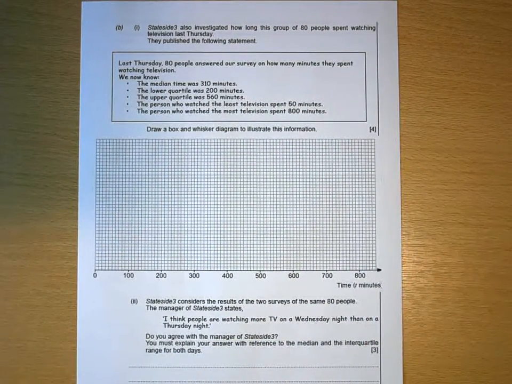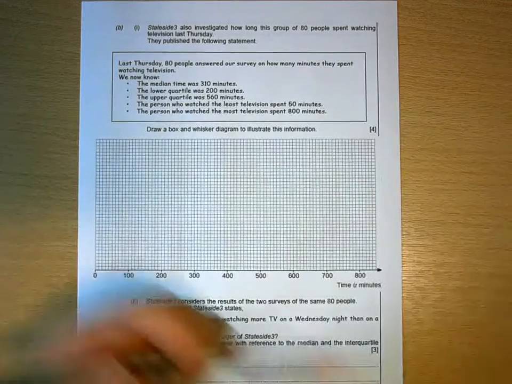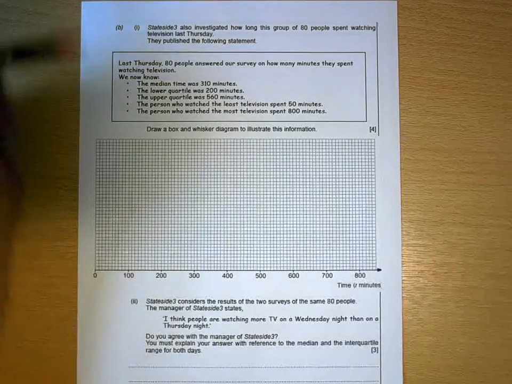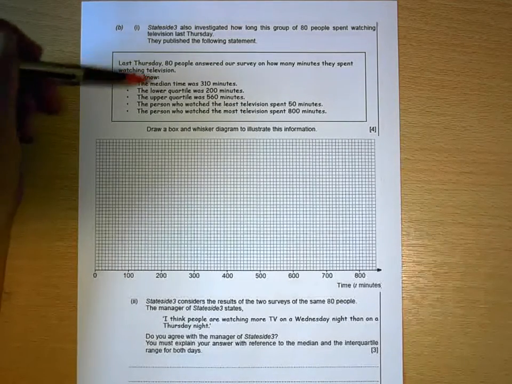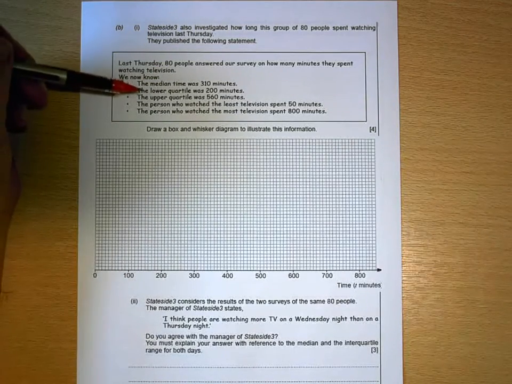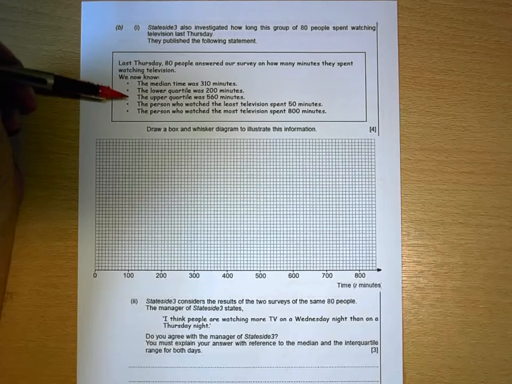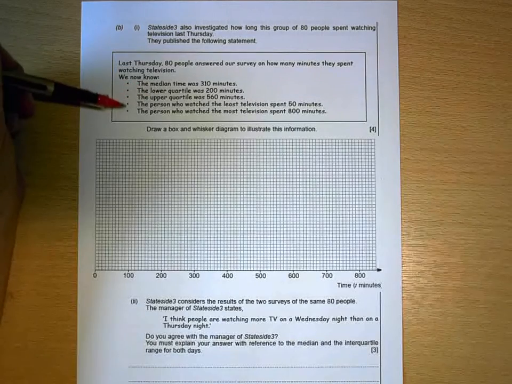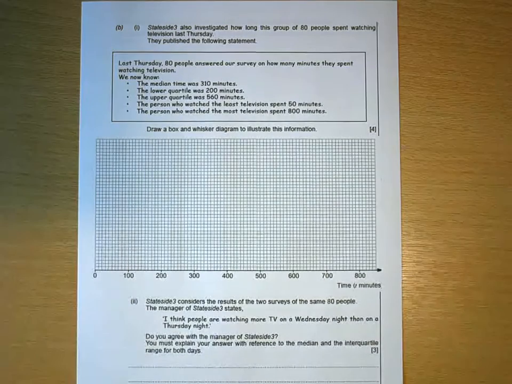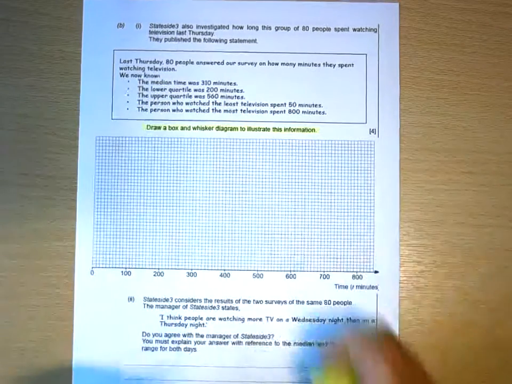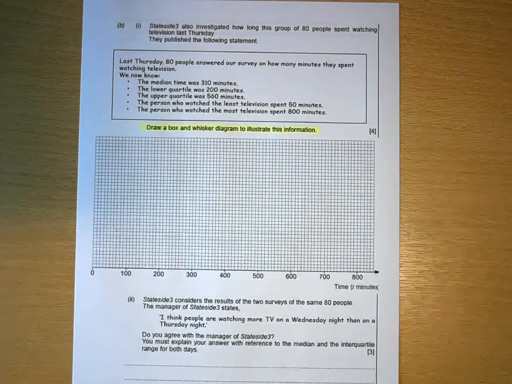So part B, Stateside also investigated how long this group of 80 people spent watching television last Thursday. They published the following statement. Last Thursday, 80 people answered our survey on how many minutes they spent watching television. We now know the median time was 310 minutes, the lower quartile was 200 minutes, the upper quartile 560 minutes. The person who watched the least TV spent 50, and the person who watched the most TV spent 800. And the question is telling us to draw a box and whisker diagram to illustrate this information.